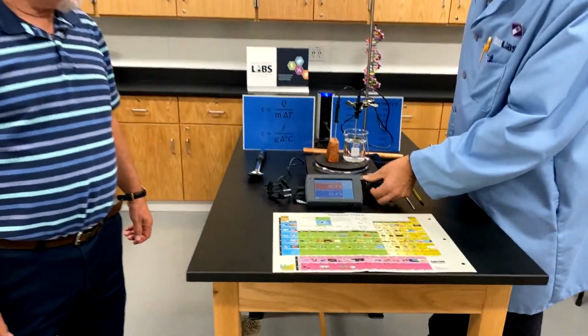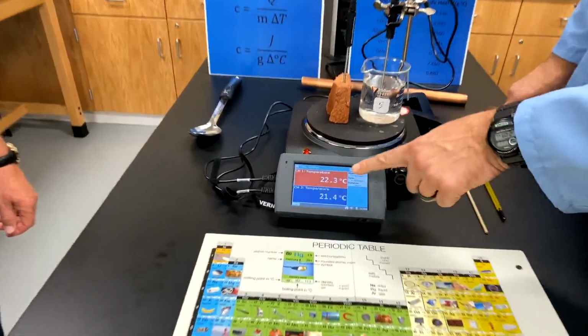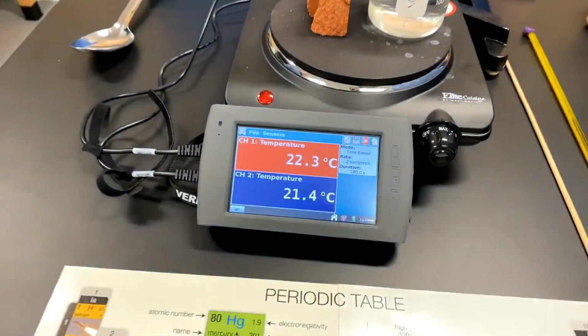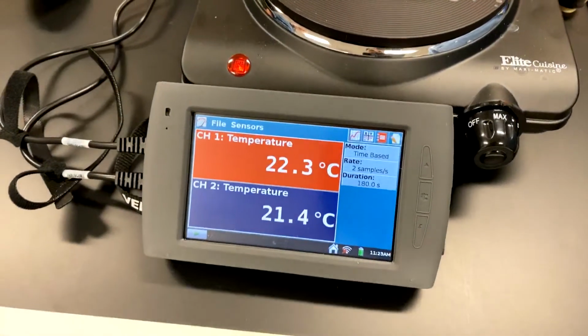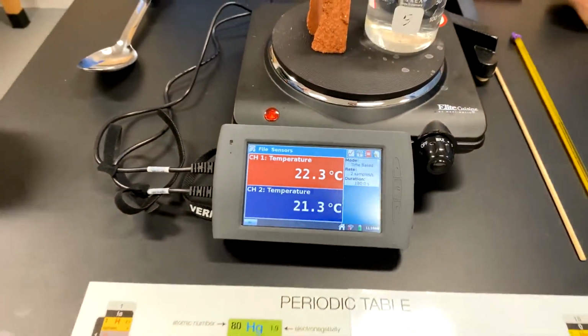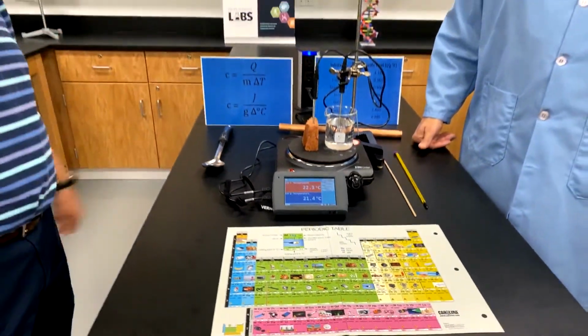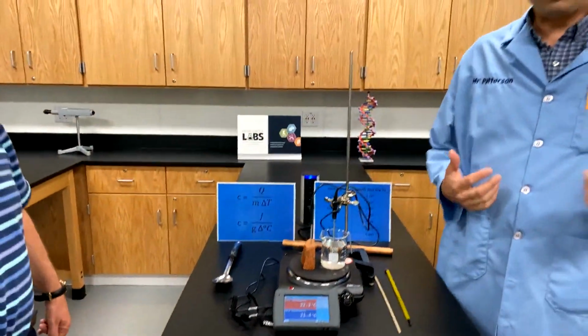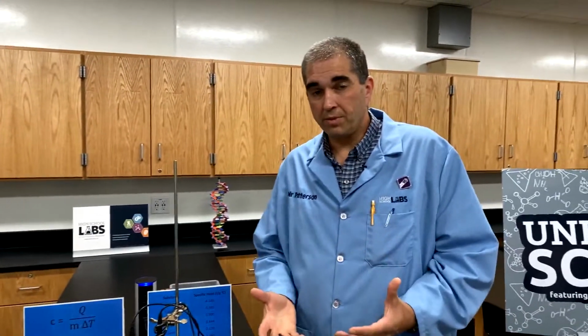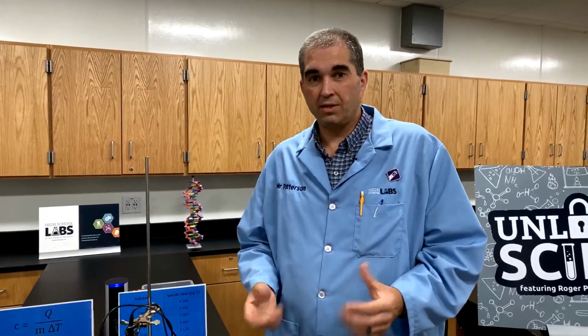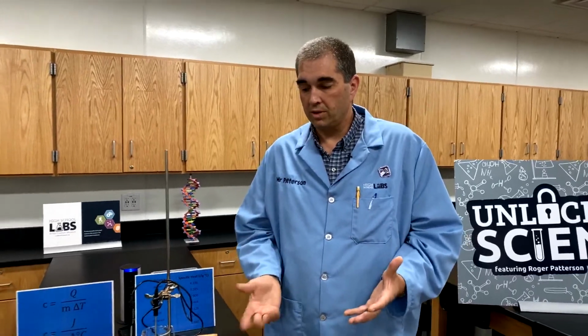Okay, so we're going to let this run for just a minute. And when we start to notice something happening here, we'll call the camera back and check that out. It'll take a few minutes for the heat to work its way from the hot plate into the water and into the brick. So as we think about this concept, different substances are going to have different specific heats. And that's going to give them different physical properties, and we can take advantage of those physical properties in lots of different circumstances and situations.